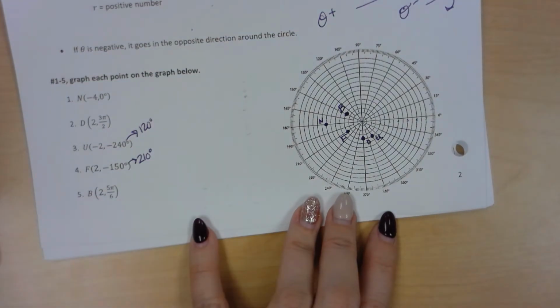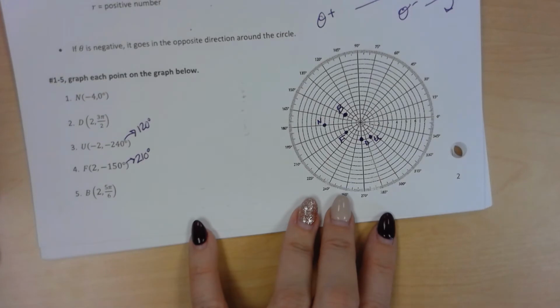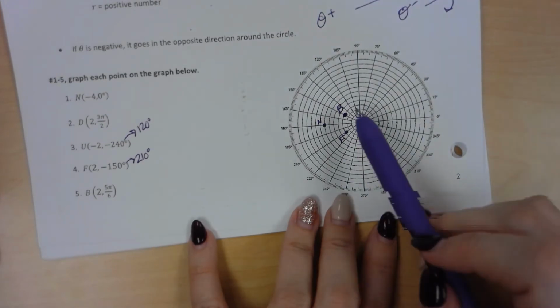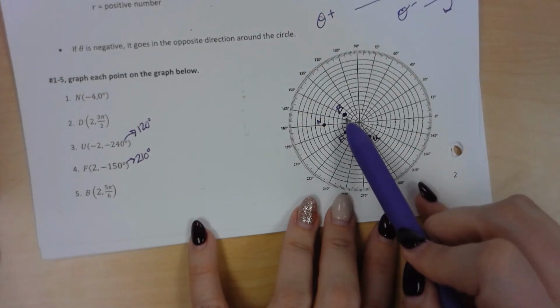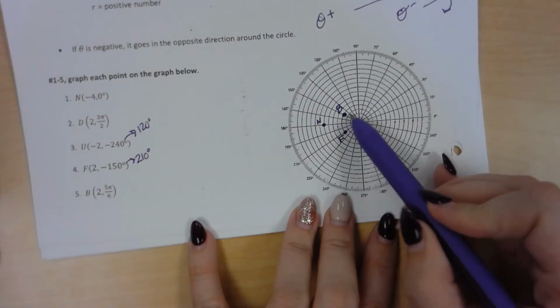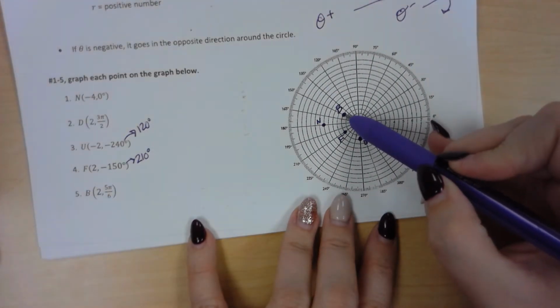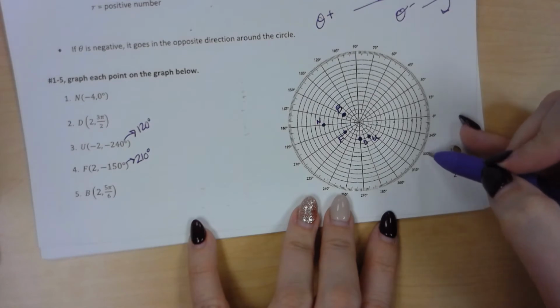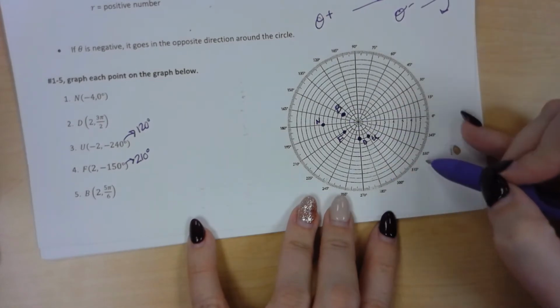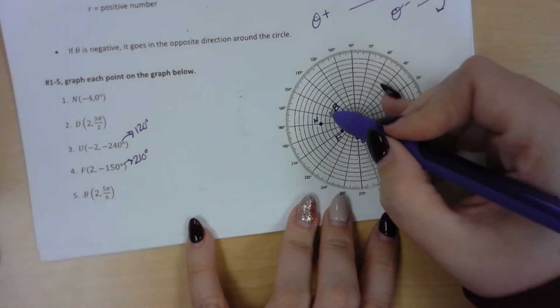The thing with these polar coordinates is that we can name them lots of different ways. I could name this point B 2 comma 150. I could name it 2 comma the negative angle. We can also name this, instead of 150, if I said 330 but then used a negative r, I would be moving away from 330, which means I would get to 150.